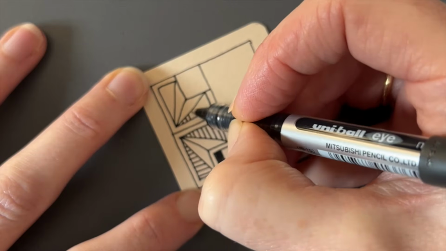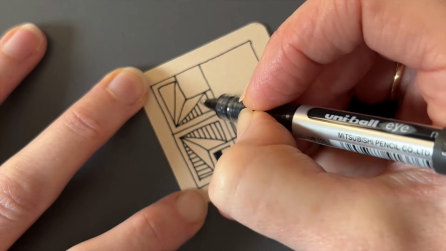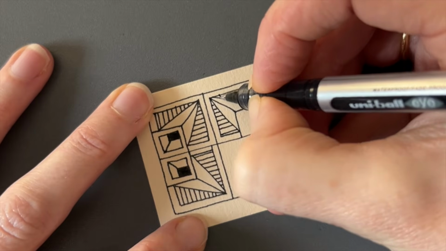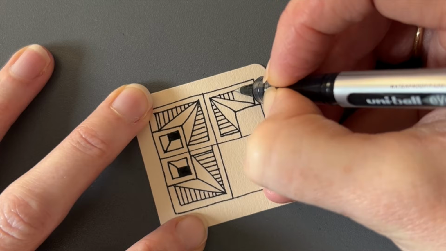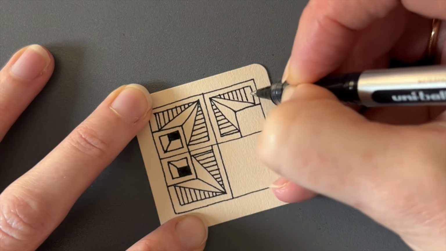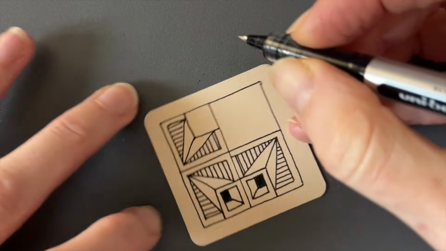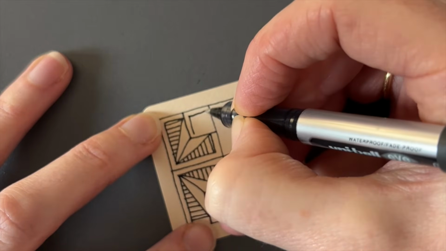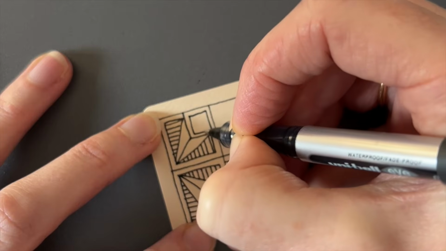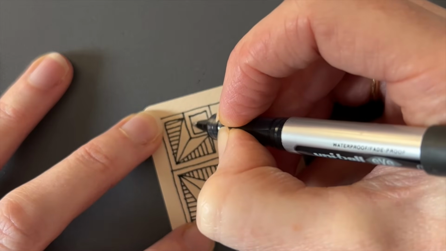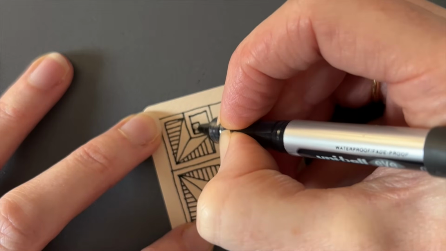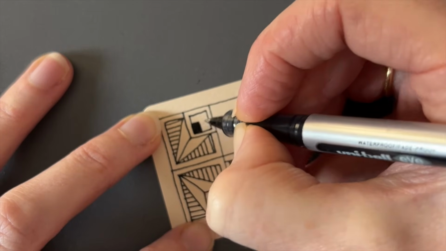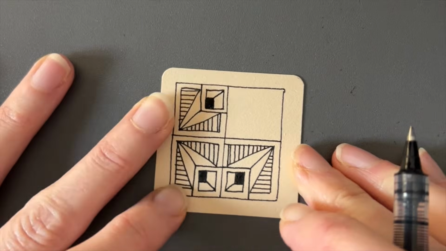Do some parallel lines. Then we're going to aura in here, and do the little inked in square. There we go.